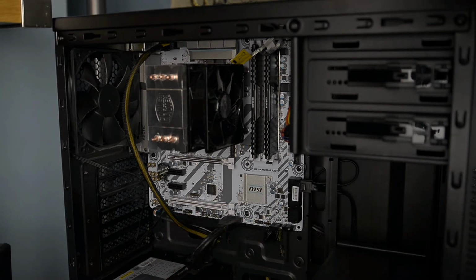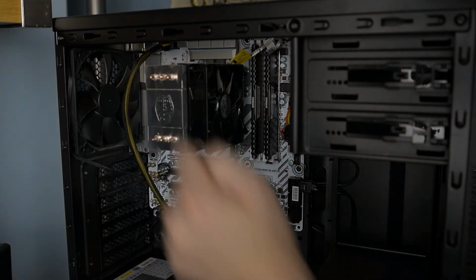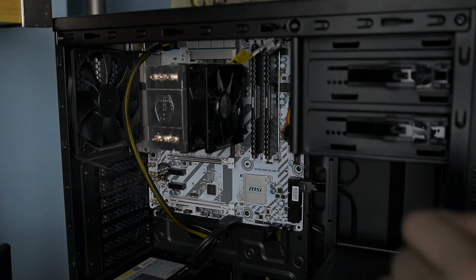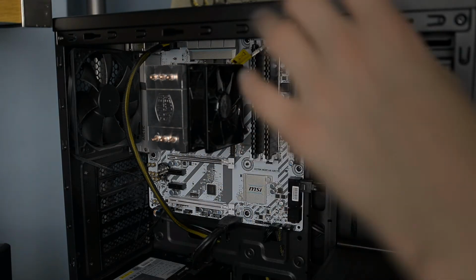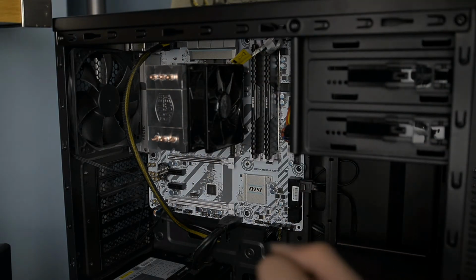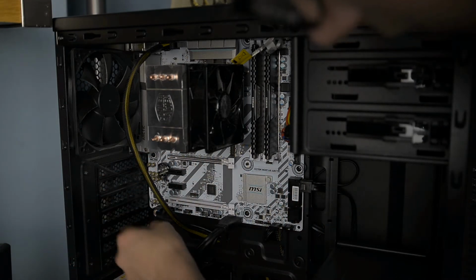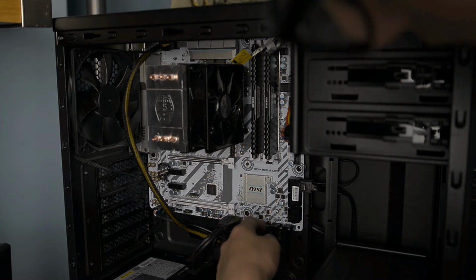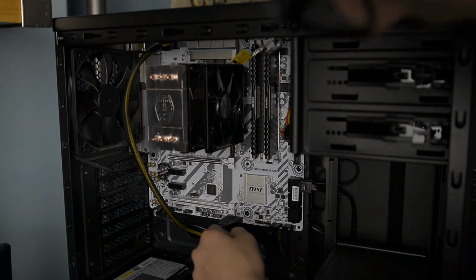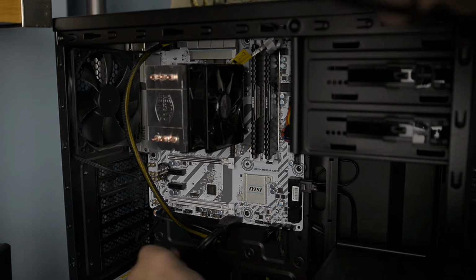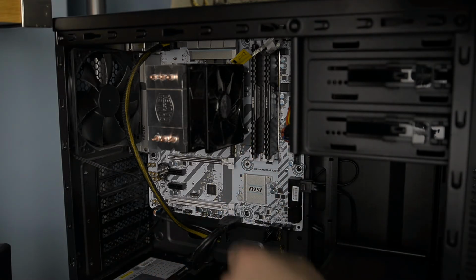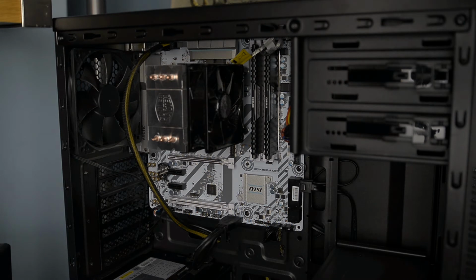This is the chipset, and underneath the CPU cooler is the CPU, and underneath that is the CPU socket, and that's where you put in your CPU. And you also have fan headers, which, if you can see, it connects there, and your front panel connectors, which are along here, and your USB 3.0 and HD audio.